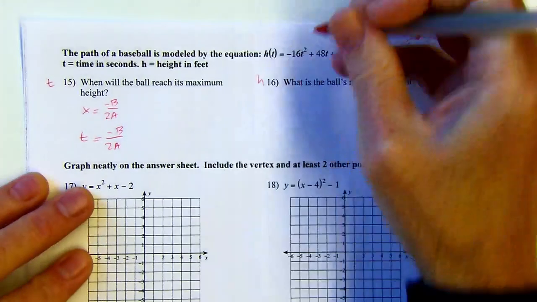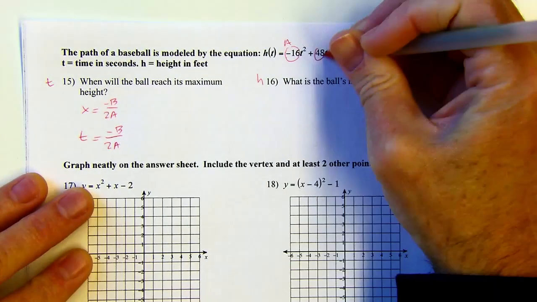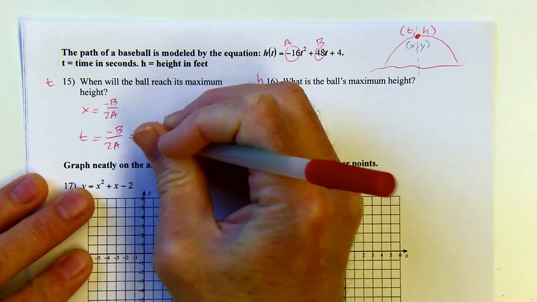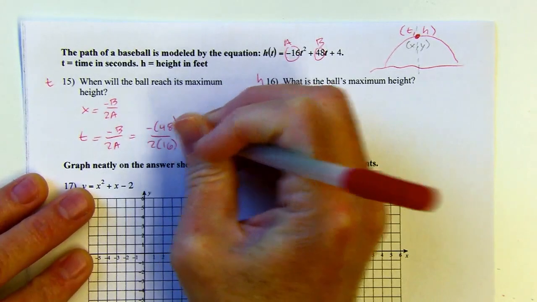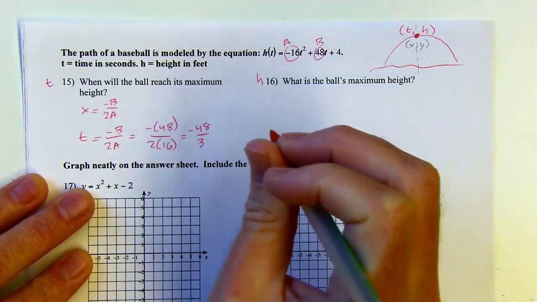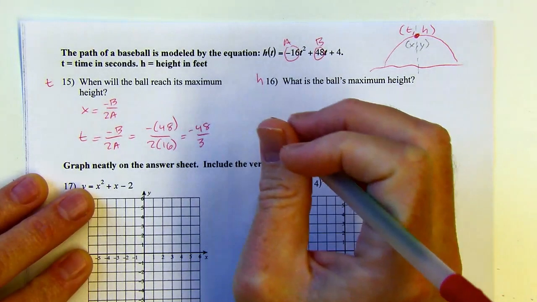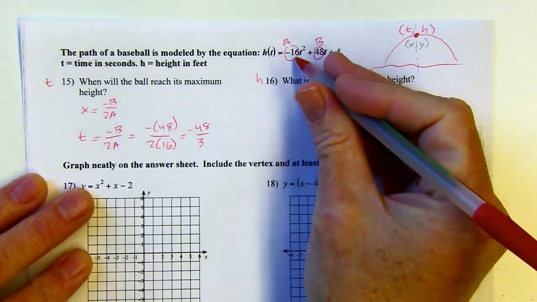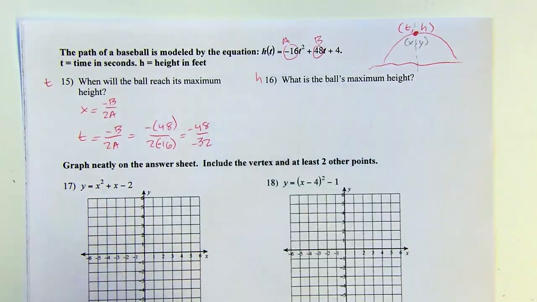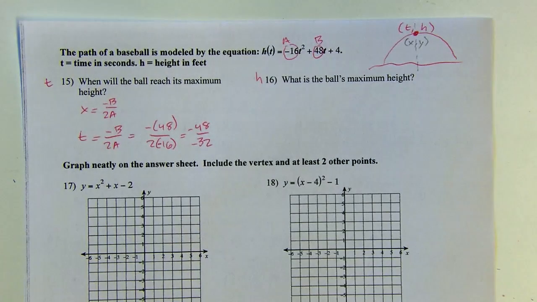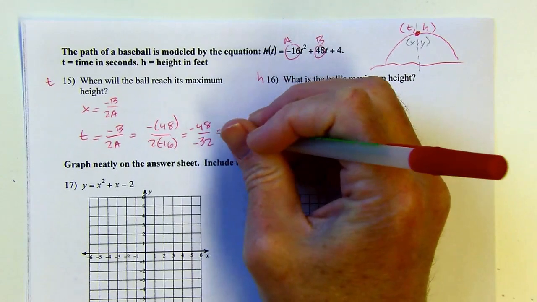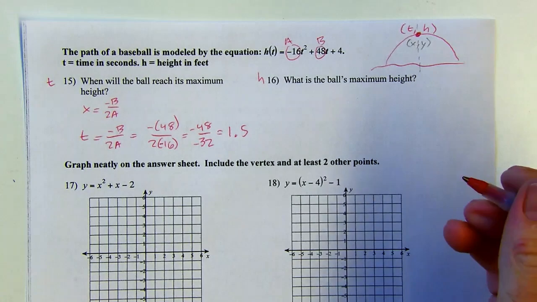Okay, but hey, a is -16 and b is 48. So I've got -48 over 32. Oh, and sorry, my a was -16. I was wondering why I got a negative answer there. Okay. So there we go, and that would reduce to 3/2, which is going to be 1.5. Okay, and then since this is a word problem, I need to say 1.5 what?